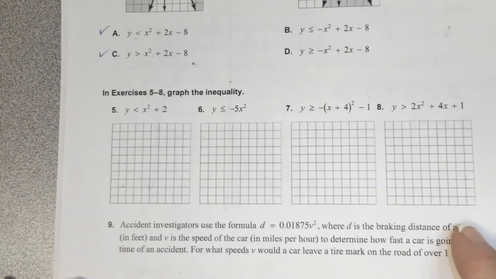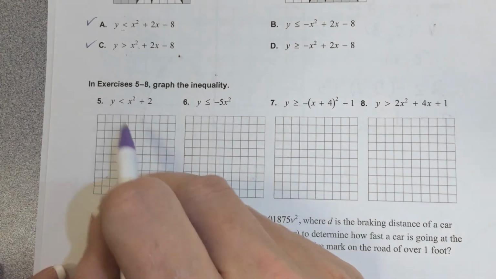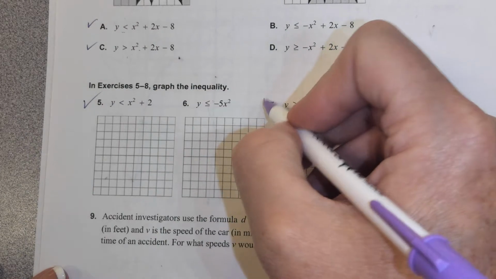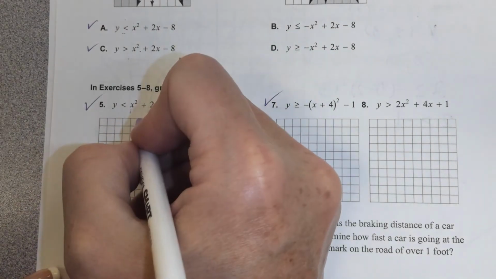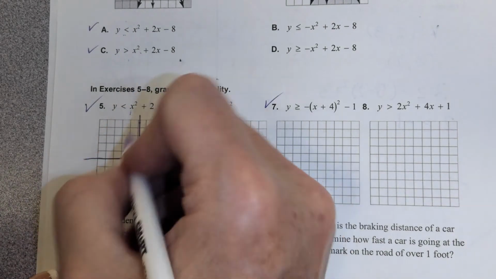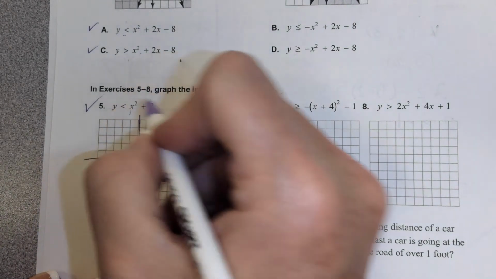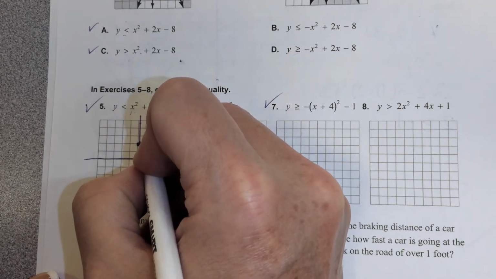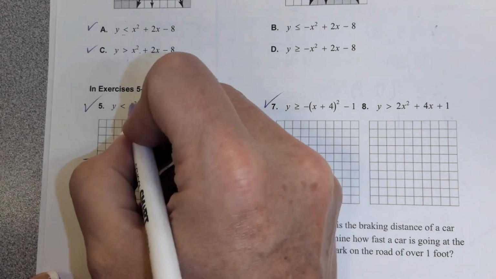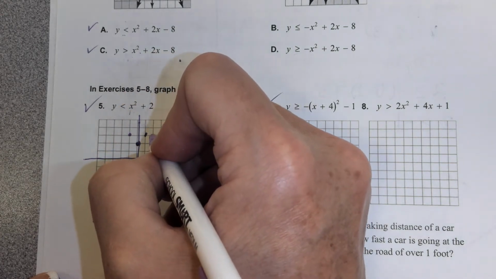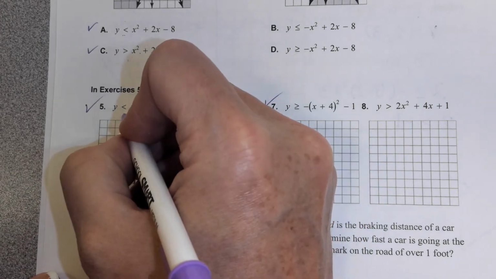All right, graph the inequality. Okay, we may not have to do all of these. I'm just going to do maybe a couple. We'll do this one and this one. All right, so if I'm graphing this one, the real quick way to graph it, I know it's a parabola that's been shifted up 2 units. I know I'm going to use a dotted line. If I plug in 1, I get 3. If I plug in 2, I'm going to get 6. Just getting a couple points.